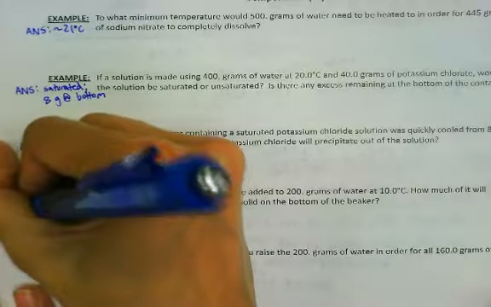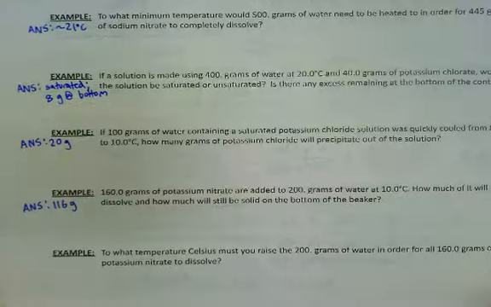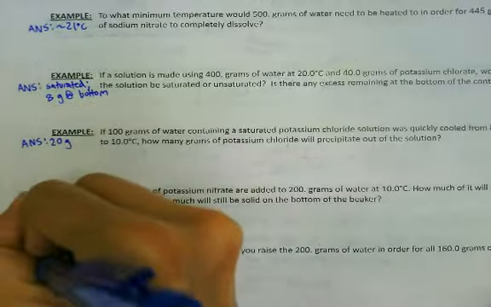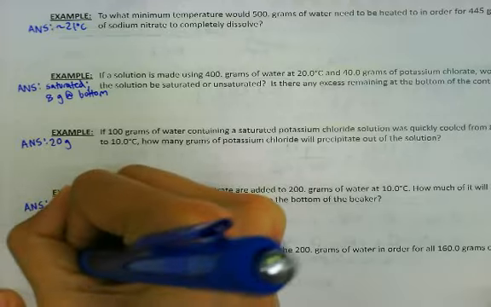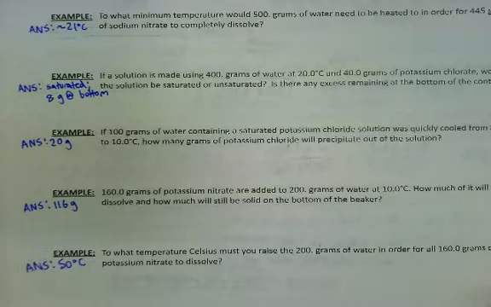To the fourth one, 116 grams. And the last one, the answer is 50 degrees Celsius. Okay? So those are your answers. So you can check your work when you're done.